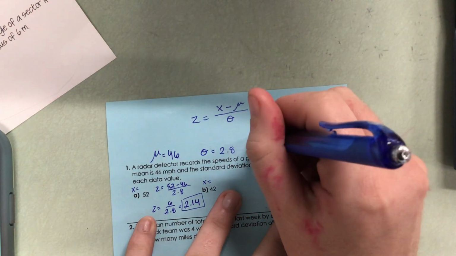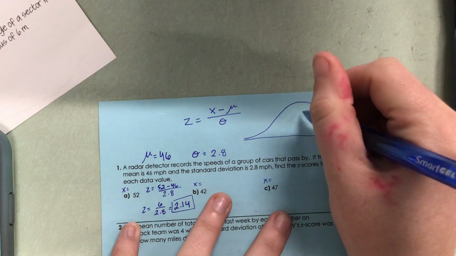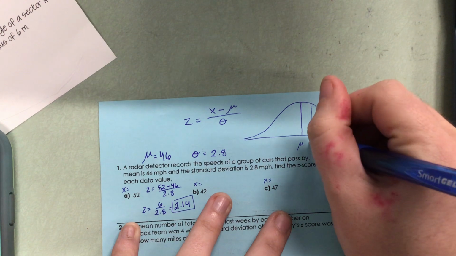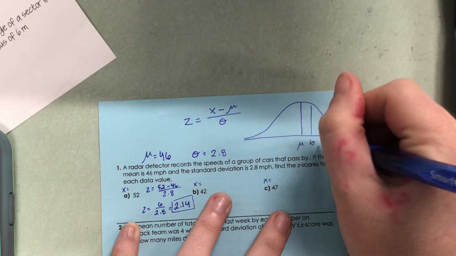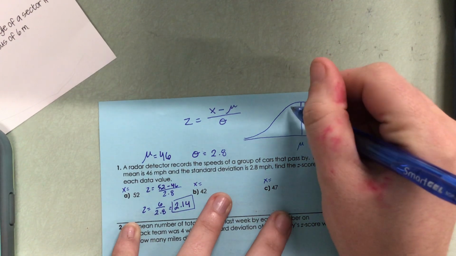So in our normal distributions, now we're considering if this is the mean, and this is 1 standard deviation, 2 standard deviations away, 3 standard deviations away.